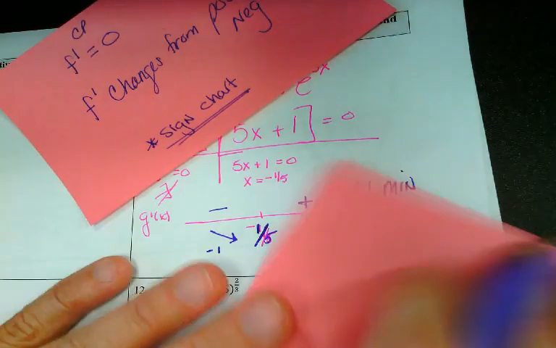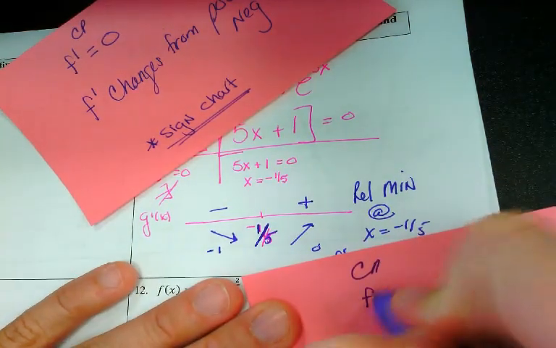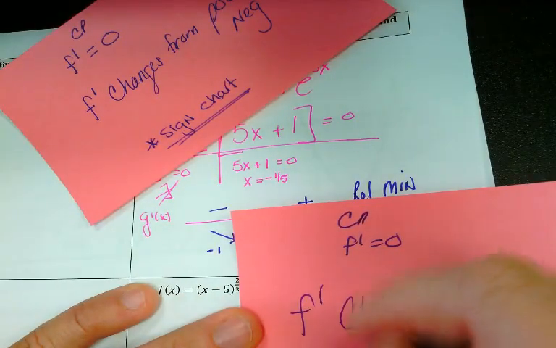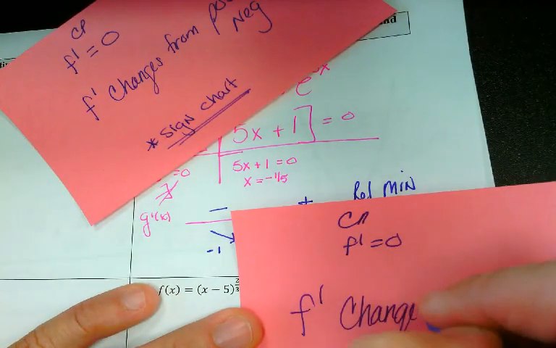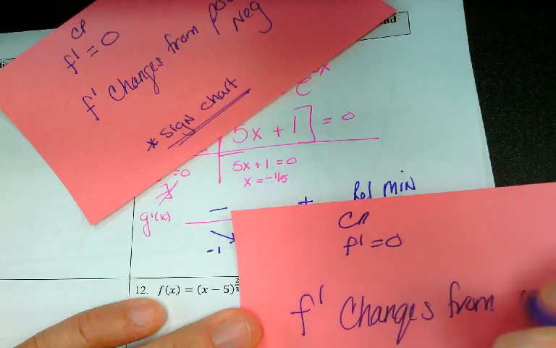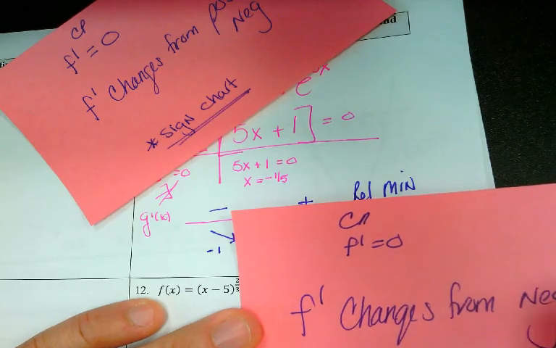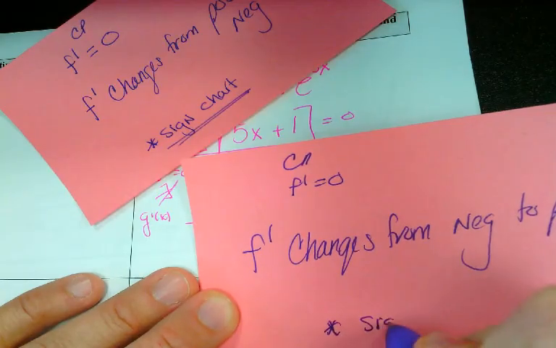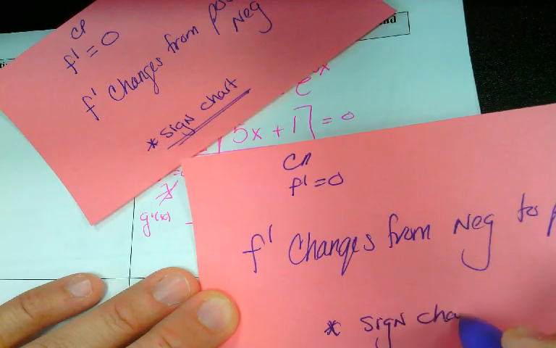So likewise, we need the critical point, so setting the derivative equal to 0, or doesn't exist, and f prime changes from negative to positive. And again, you can't answer this without a sign chart.